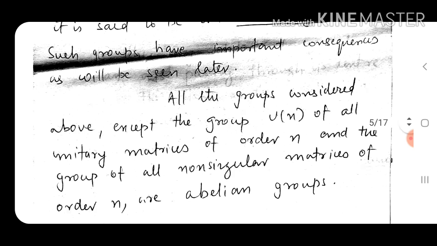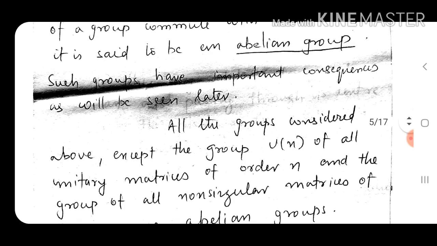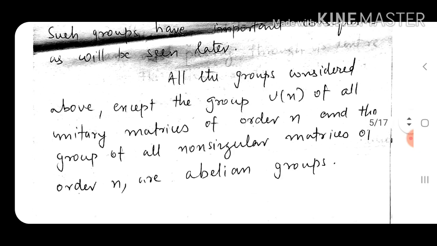That means all elements in the set of integers are commutative. Okay, so it's an abelian group. Okay, now all the groups, we will see certain groups now.